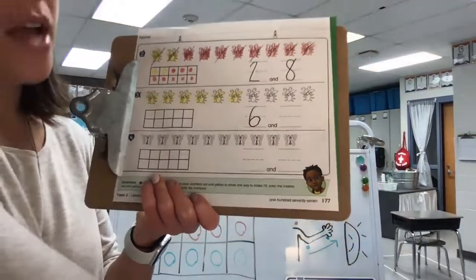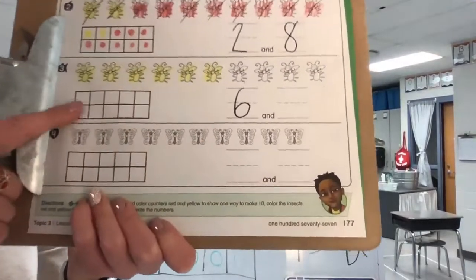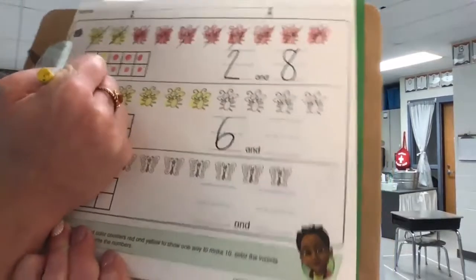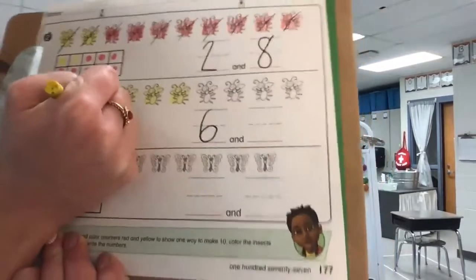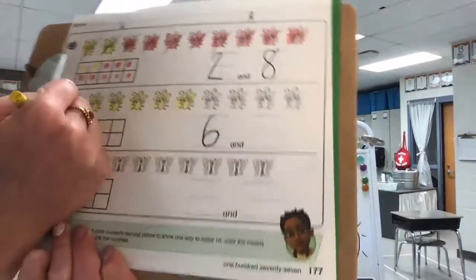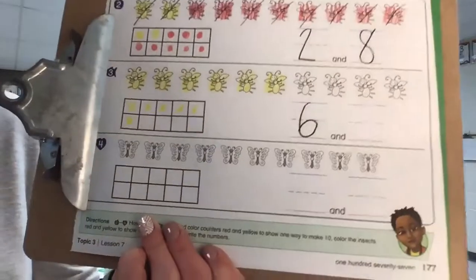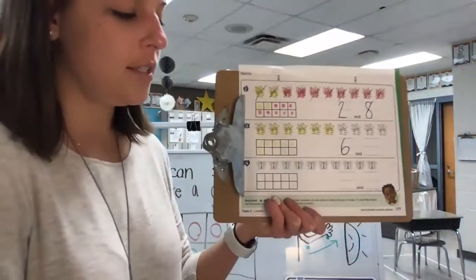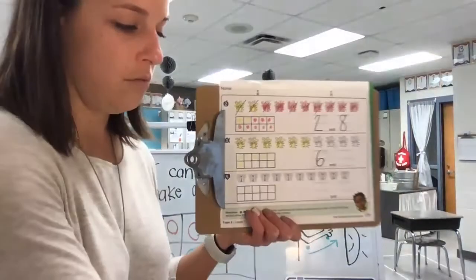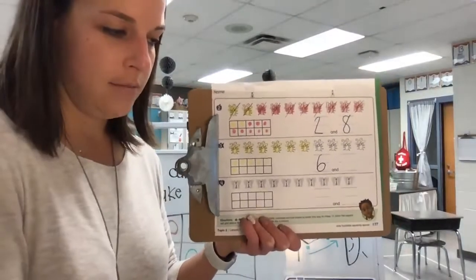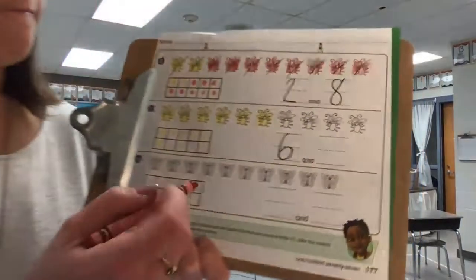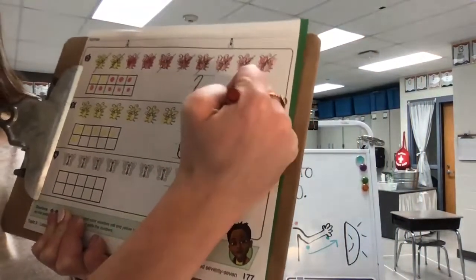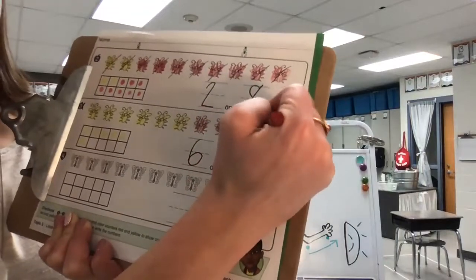And then I'm going to switch back to my yellow. And how many am I going to color in the 10 frame? 6. 1, 2, 3, 4, 5, 6. Okay, so now I need to color the rest in my other group. What color? Red. My red. Oh, there it is. 1, 2, 3, 4.